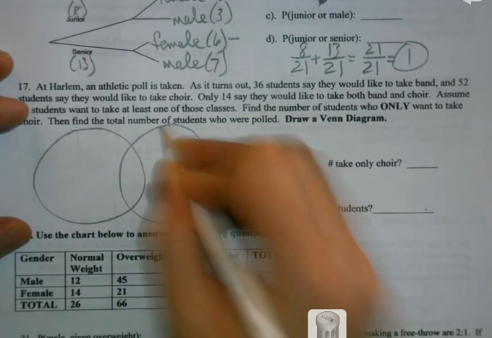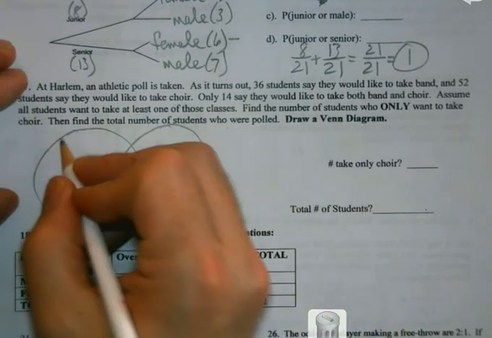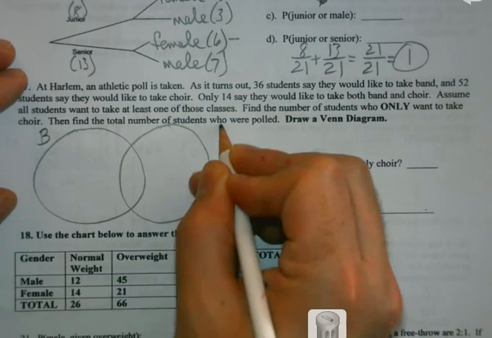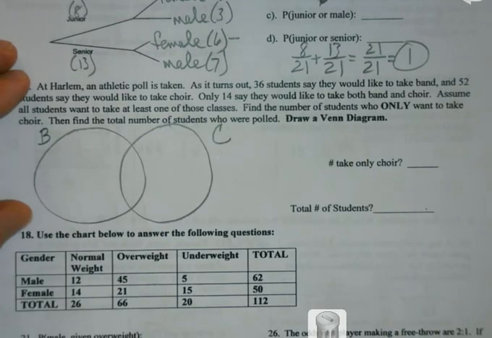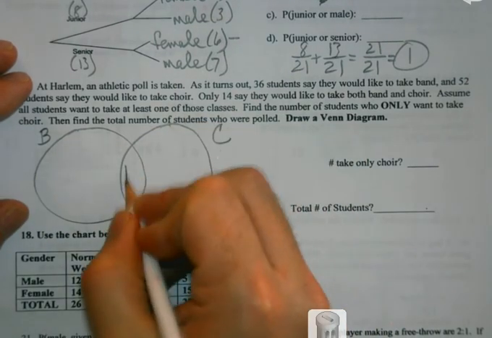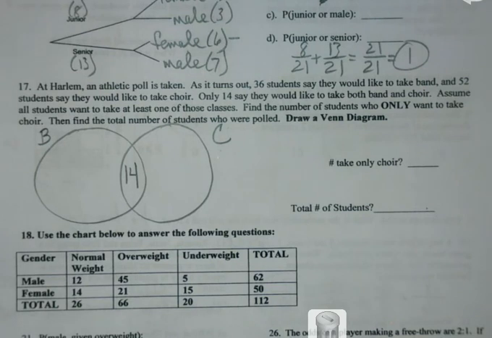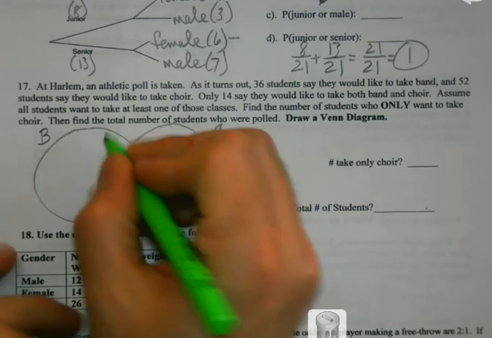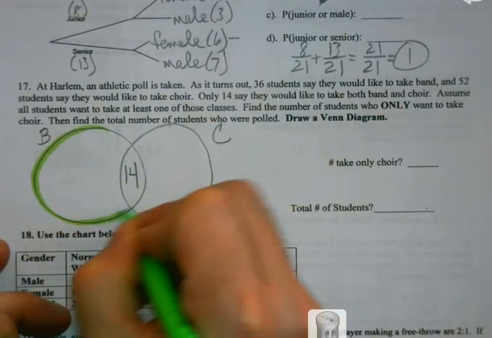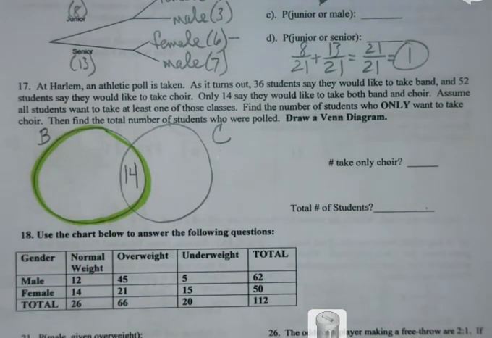I can see. So, I've got band, I've got choir. Okay, so I know 14 want to do both. They would get included within the circle of that particular subject. So here's my band and my choir.